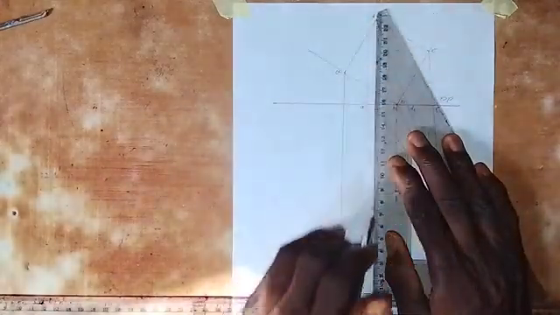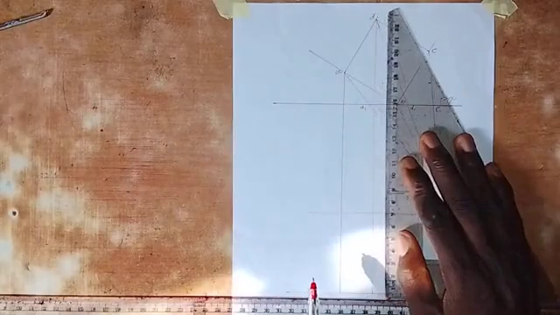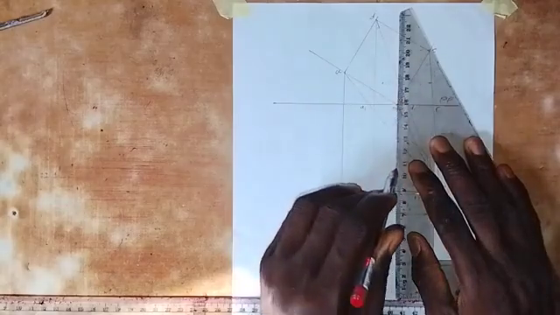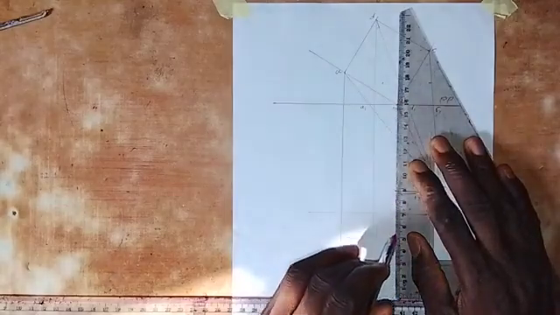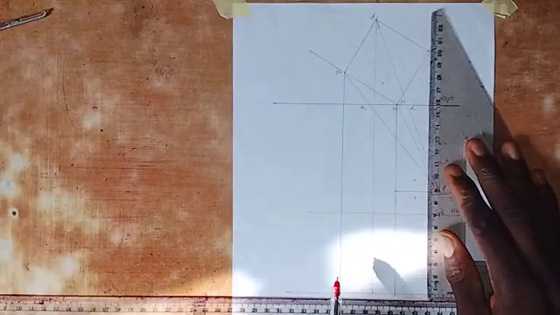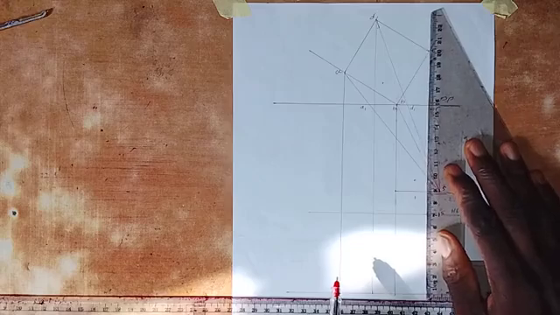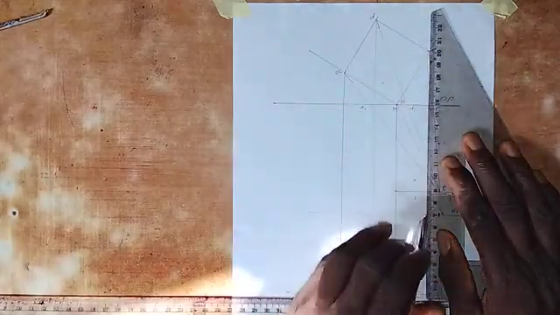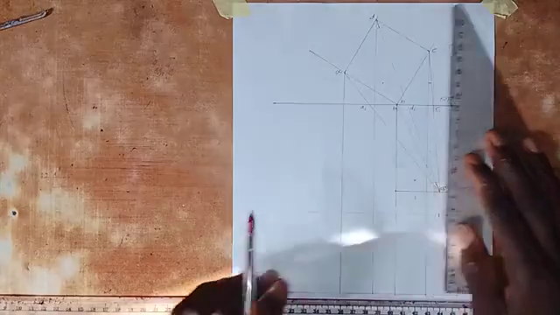It comes down like this. Then from point B, I will draw a vertical line to touch the ground line, like this. Then I will also draw from point C on the square to touch the ground line here. So we have this.